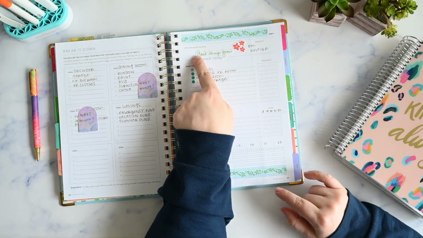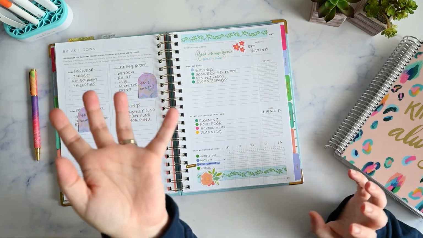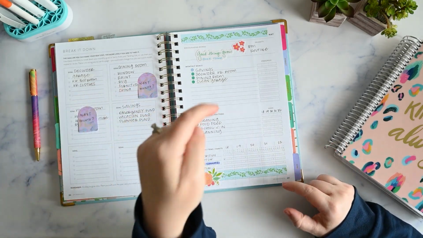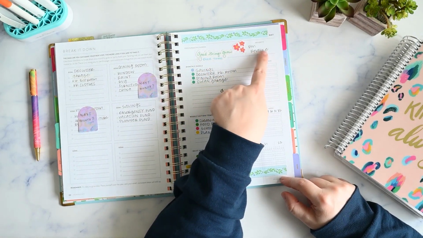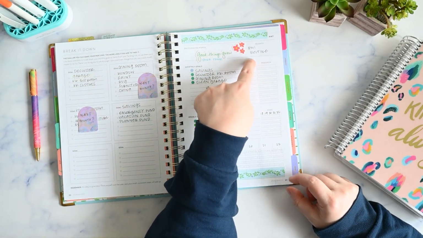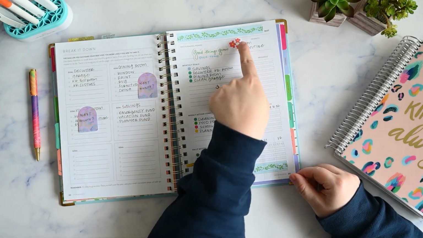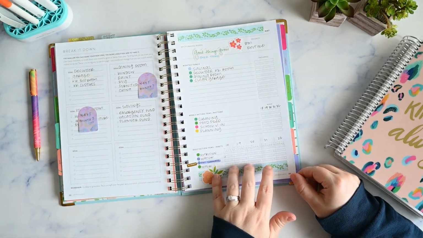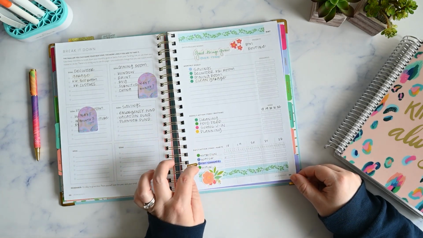Up here, encouraging words. I don't really use this. I don't respond to that. It doesn't do much for me. So I just put one of the Cultivate What Matters stickers up here. And then, like I noted, my priority is my PM routine, which, even though it says it's a priority up here, the only thing on this page that addresses that is this PM shower.